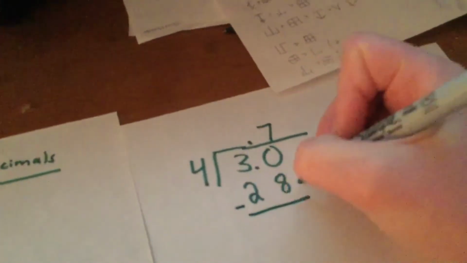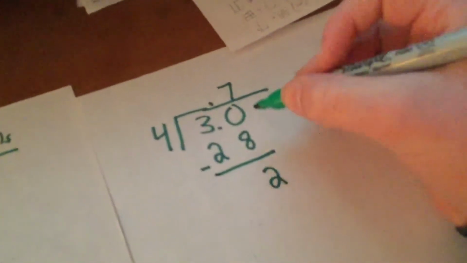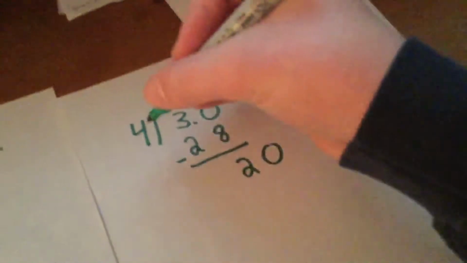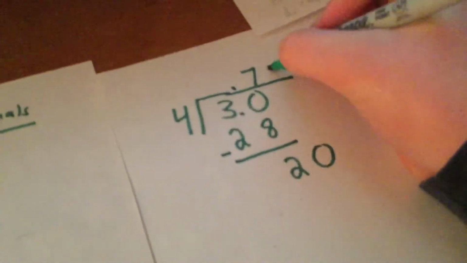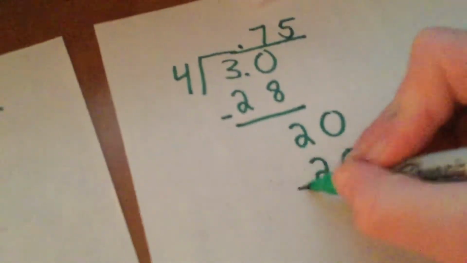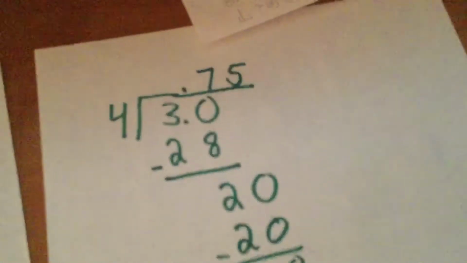So if we subtract 28 from 30, we get 2. And 4 doesn't go into 2, so we have to make it a 20, and 4 goes into 20 5 times. So then 4 times 5 is 20. That's 0. So when we have 0, there's nothing left. So our answer would be 0.75.